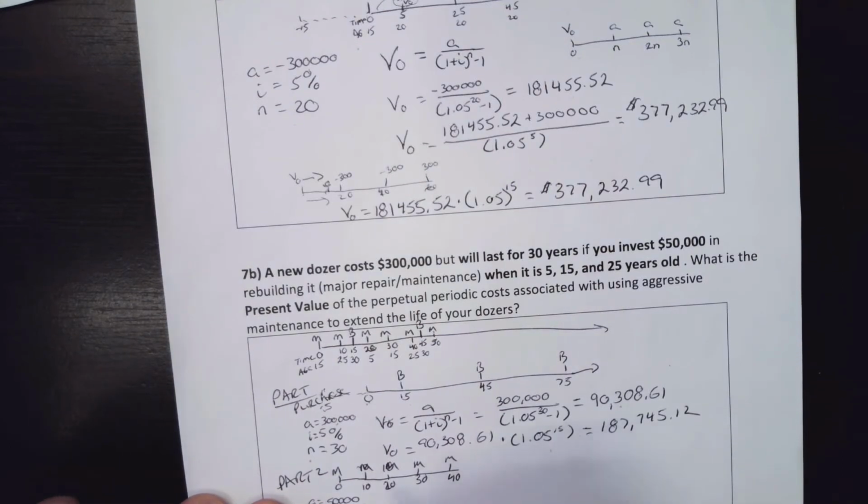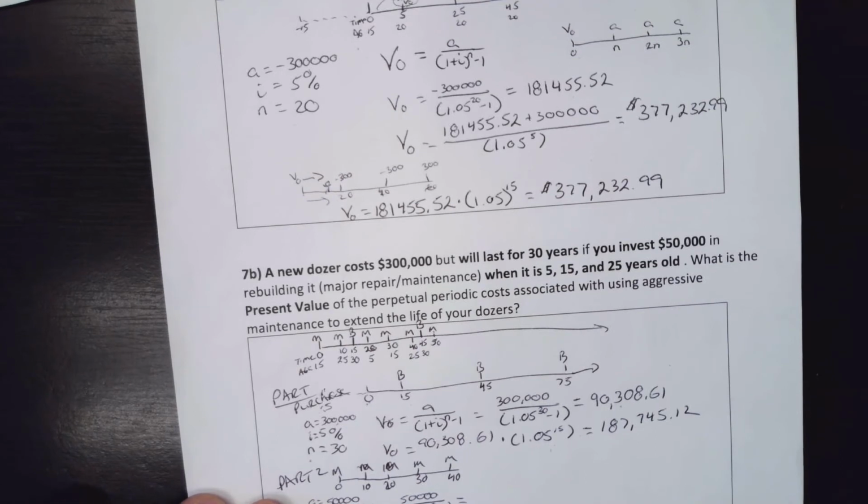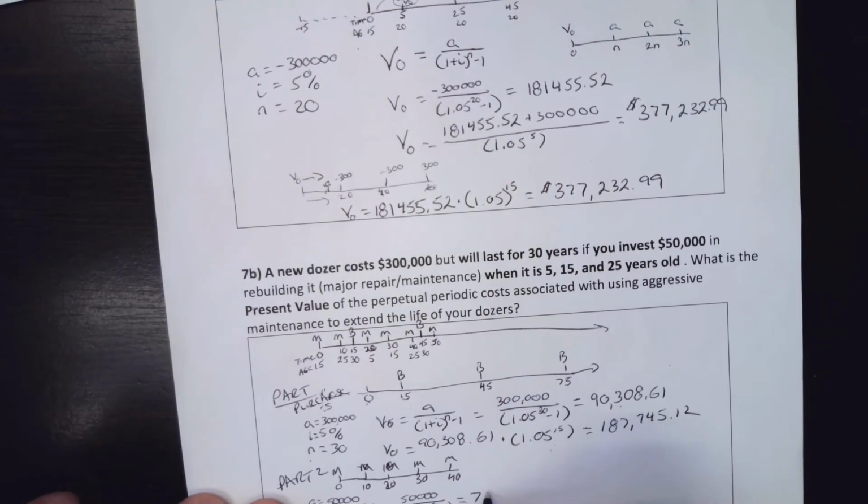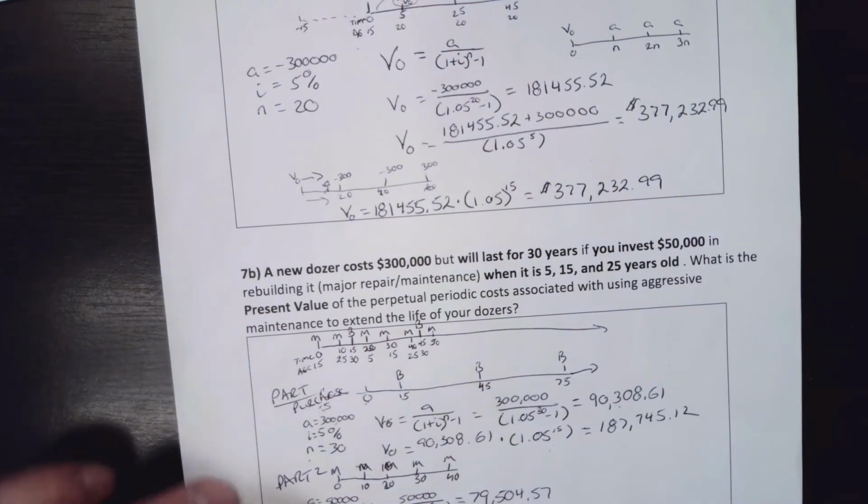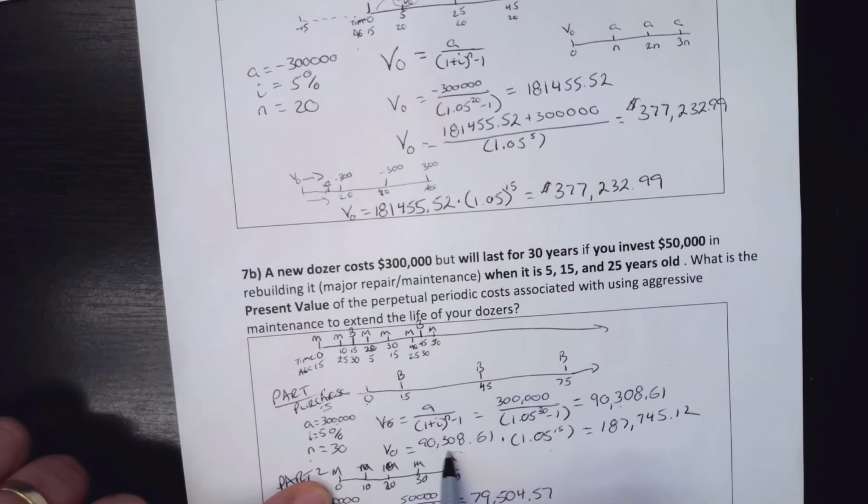Or our V0 equals 50,000 over 1.05 to the 10 minus 1. And that equals 79,504.57. But if we do that, that crunches all of these to here.